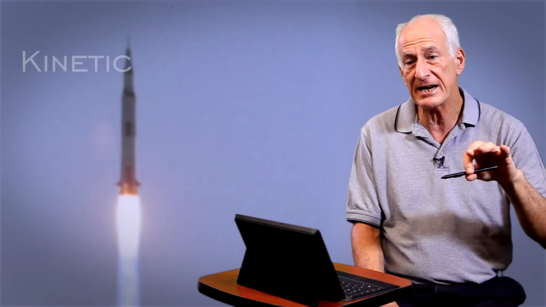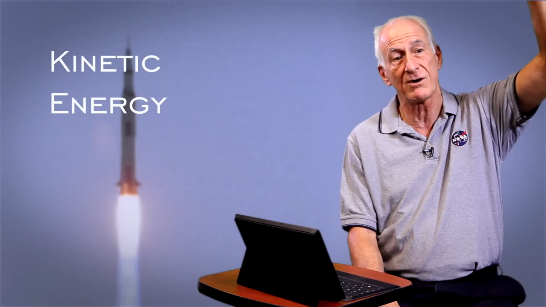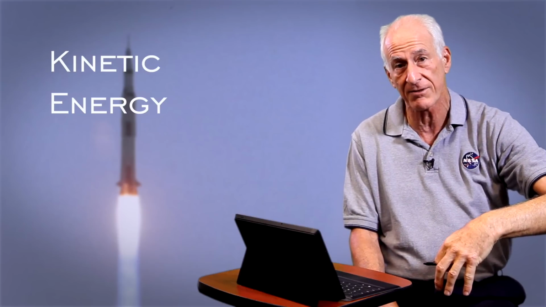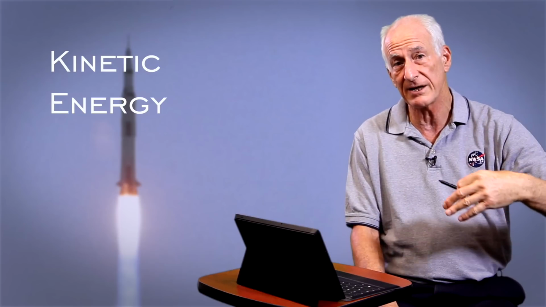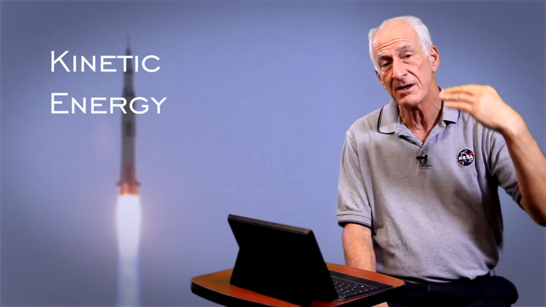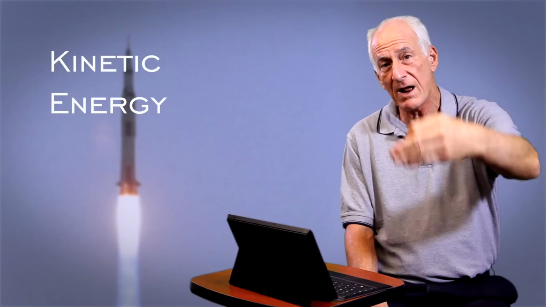Now, the other energy that we need is the kinetic energy, because if you just put something 400 kilometers up in the air and let go of it, it's going to fall back down to the Earth. We'll see later in another lecture about orbital mechanics that in order to stay in orbit, you need to be going at a rather high speed.